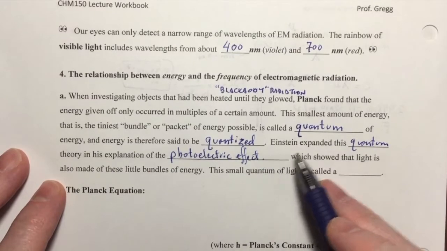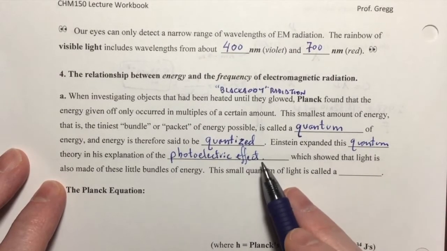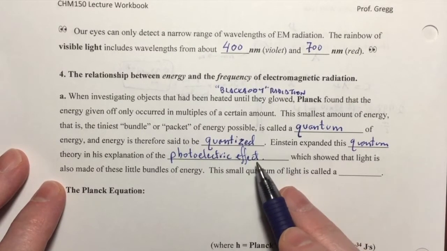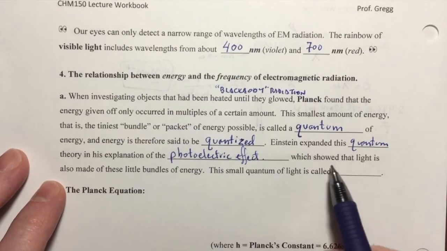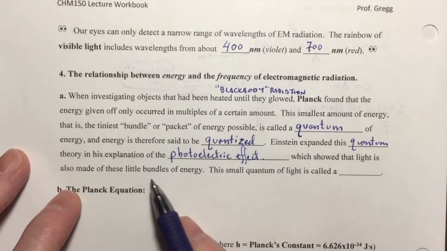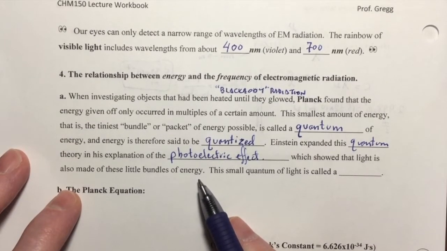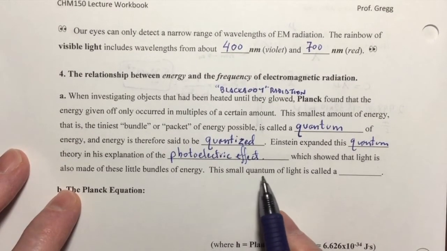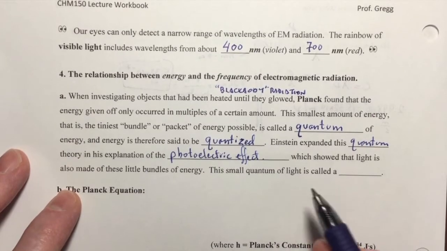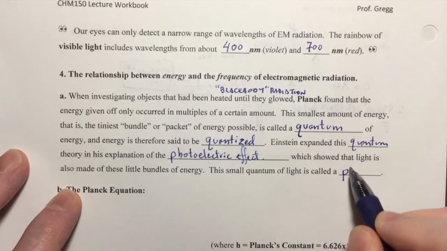So Einstein's explanation using quantum theory explained the photoelectric effect in a way that classical mechanics was not able to do. Einstein's method of explaining this using quantum theory showed that light is also made up of these little bundles of energy, because his quantized mathematical approach provided a better explanation for the experimental results that were seen in the photoelectric effect. So the smallest quantum or amount of light is called a photon.